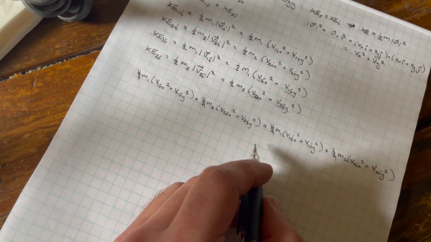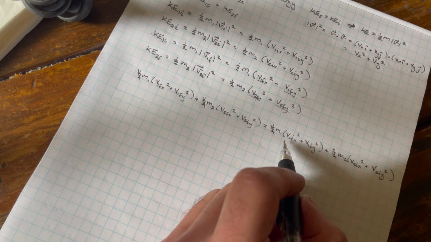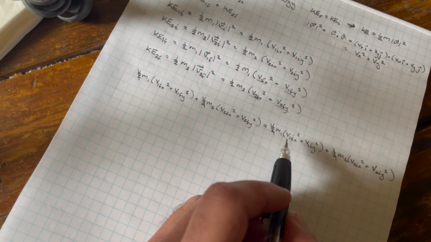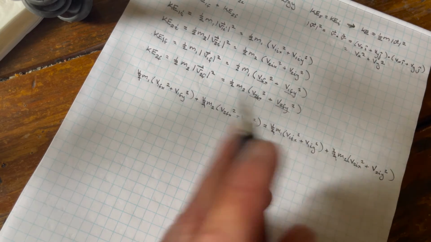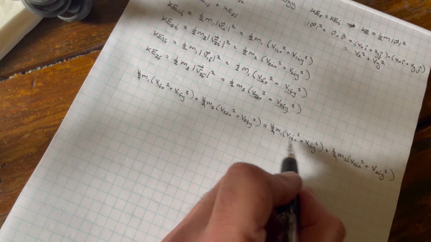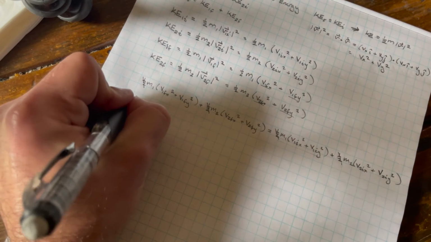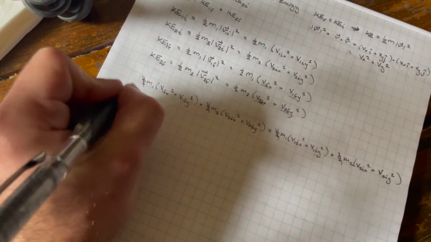And now collecting like terms with respect to mass and velocity. So I'm going to subtract this from both sides and factor out m1.